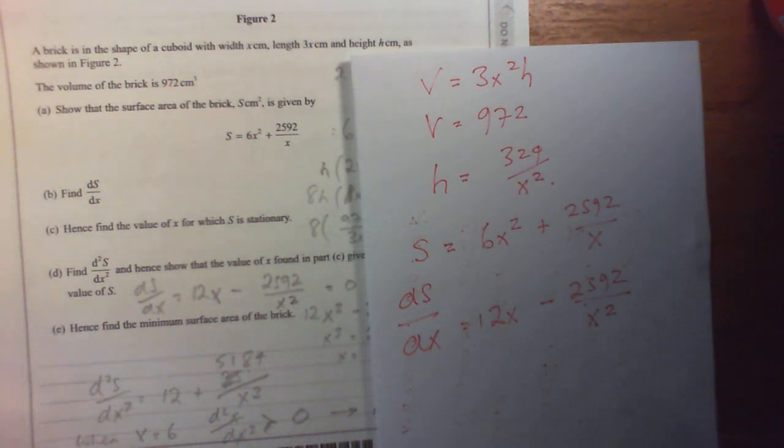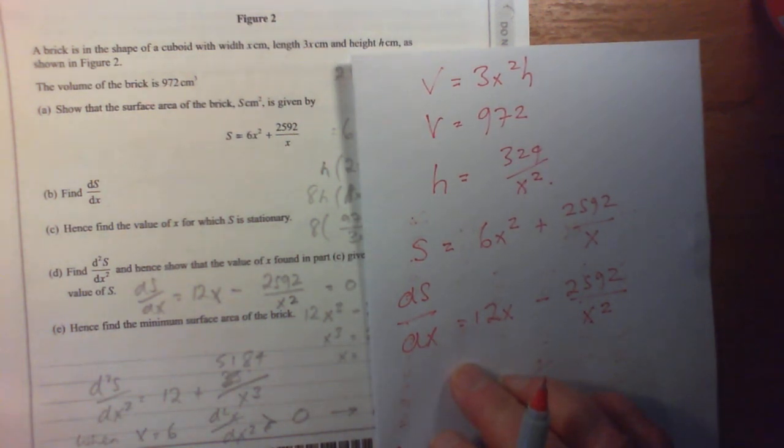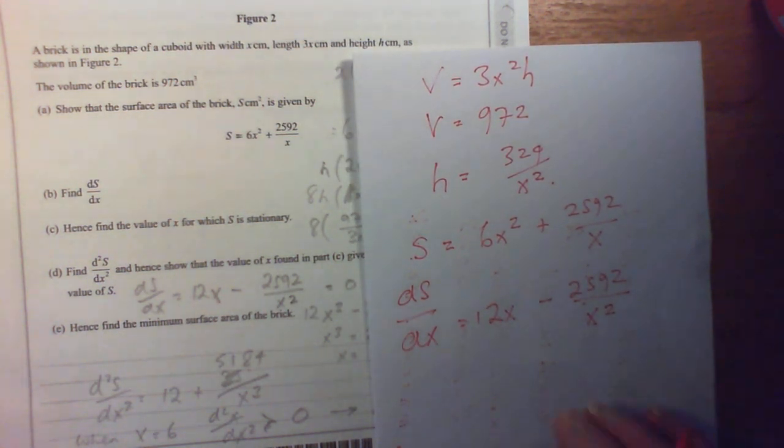dy by dx is the gradient or rate of change, and it's only at a specific special point that dy by dx equals 0. So I always think you should actually put a statement in saying that, rather than just charging in and automatically equating it to 0. That would be the elegant mathematical way of doing it.